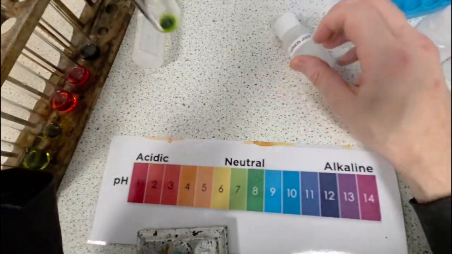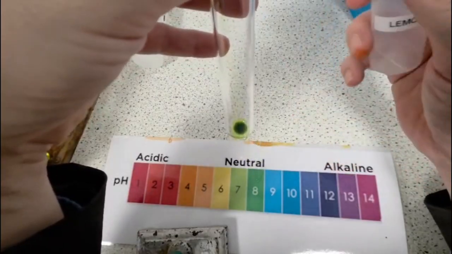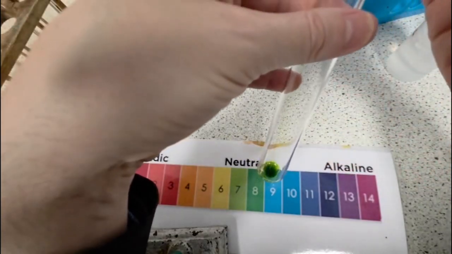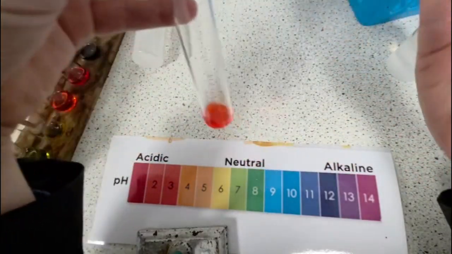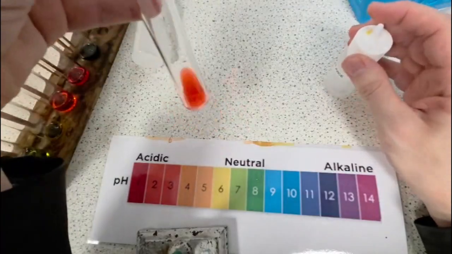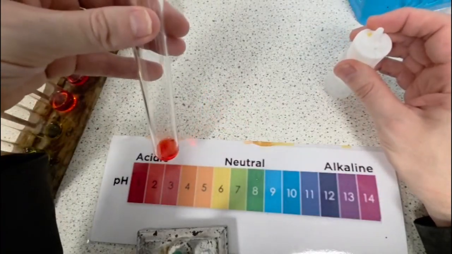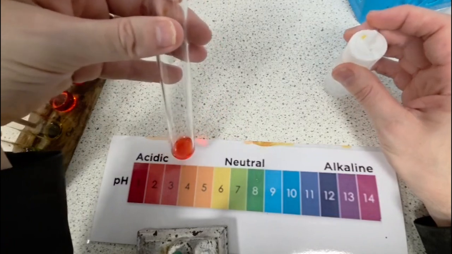And finally, we'll move on to lemon juice. Once again, pour a small amount into the tube and we'll see what happens. And as you can see, the lemon juice is quite a light shade of red. That's probably around a 3 or a 4.